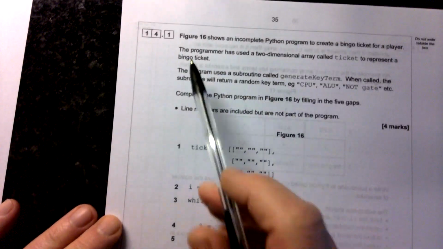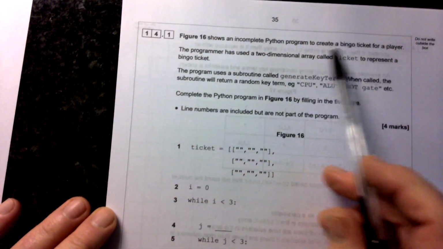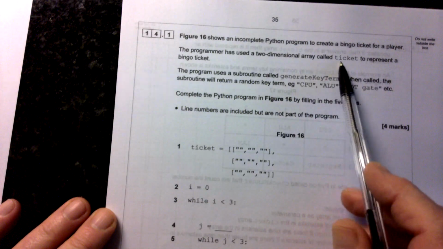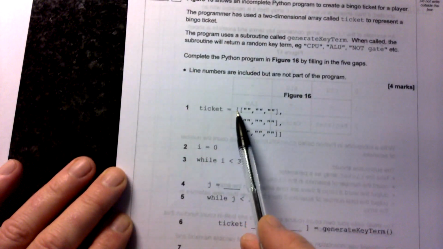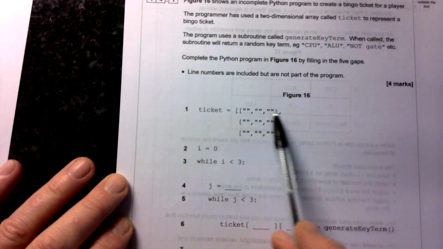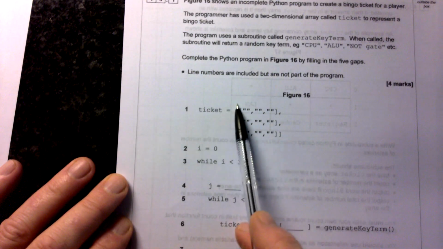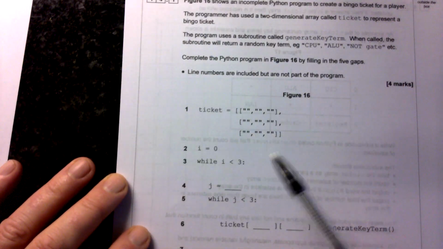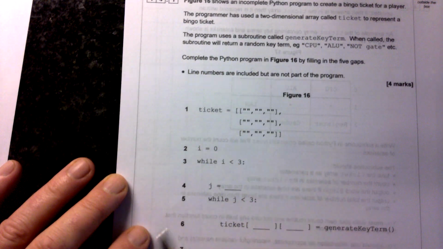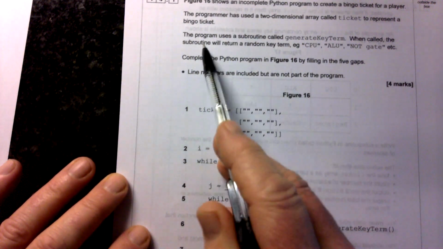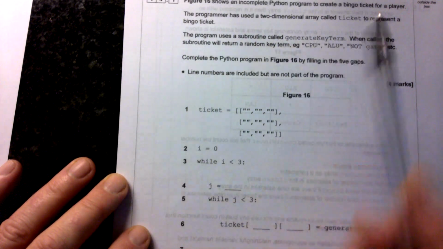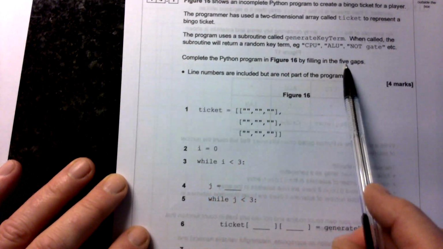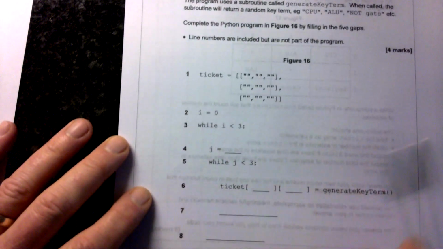Now, figure 16 shows an incomplete Python program to create a bingo ticket for a player. The program has used a 2-dimensional array or list called ticket to represent a bingo ticket, and you'll see there that the way we do that in Python, as you've learnt, is that we put lists inside a list. So you've got a list of individual lists, and we can refer to those by using 2 indices. Effectively think of them as X and Y coordinates. The program uses a subroutine called generate key term. When called, the subroutine will return a random key term. Complete the Python program by filling in 5 gaps.